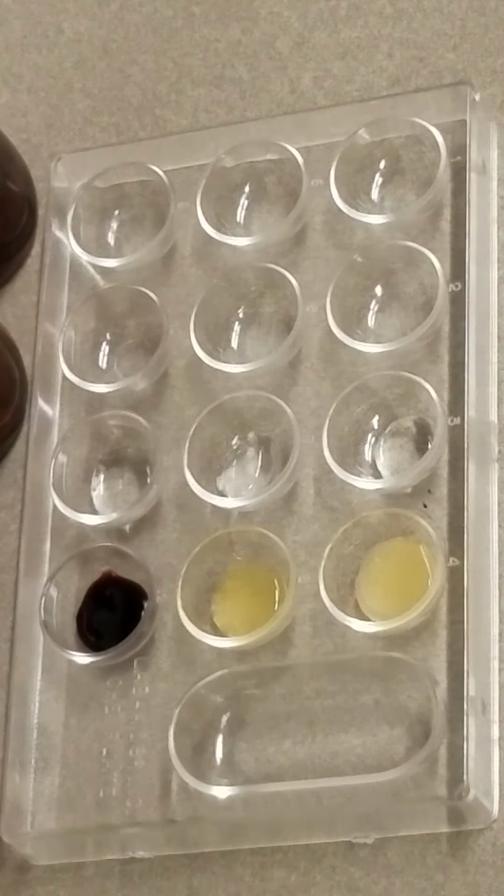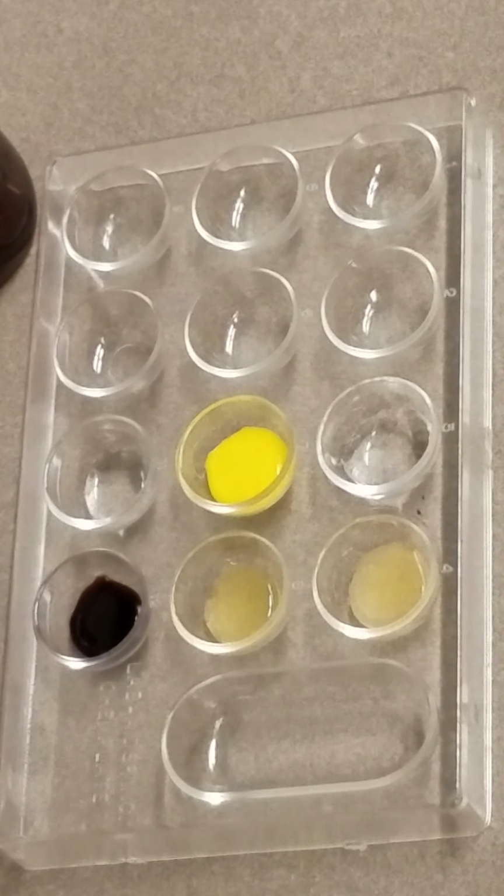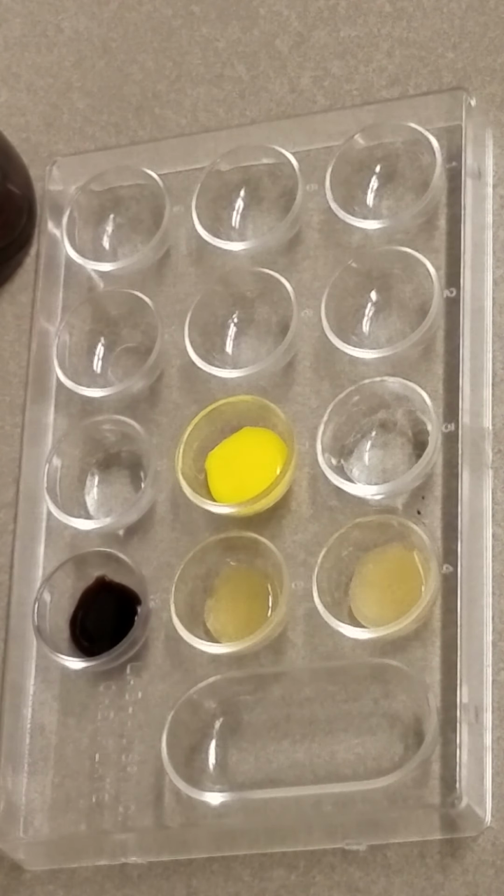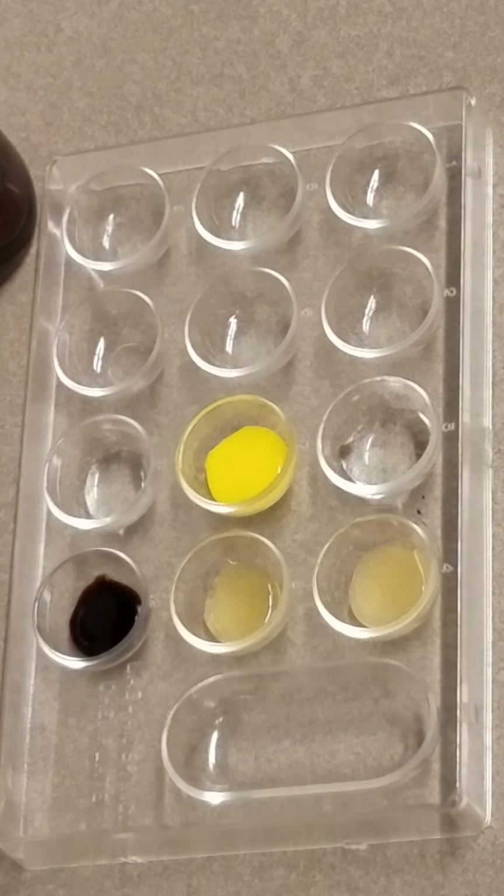So now I have AB positive, and I would expect that I would get a reaction with all 3 because it's going to have all 3 antigens. Sorry, I misspoke. I said antibodies, but it has all 3 antigens. So I'll add a few drops of my AB positive blood.